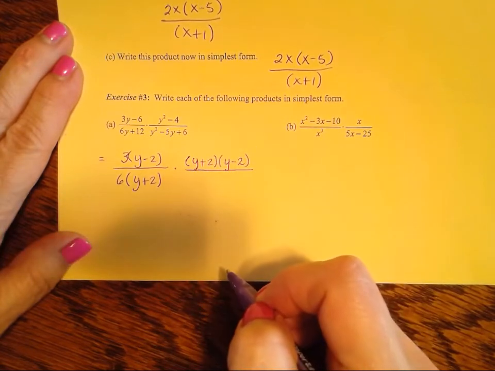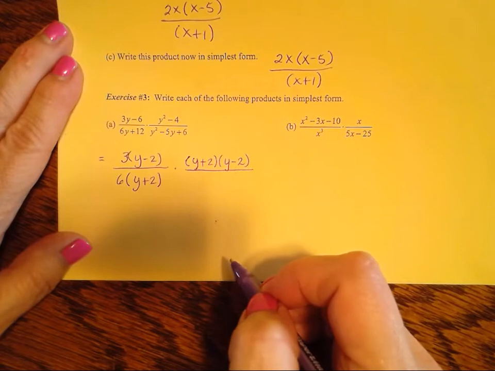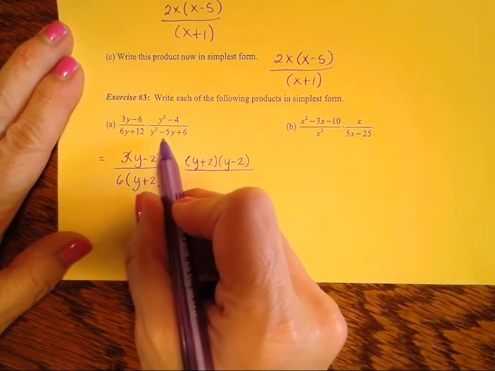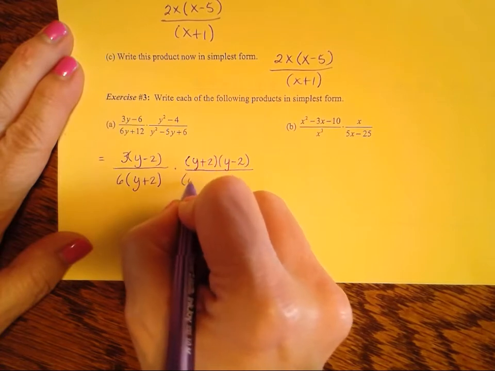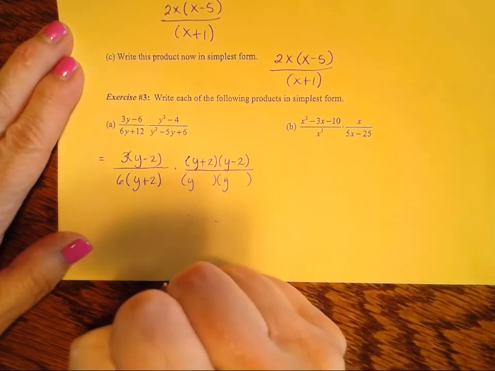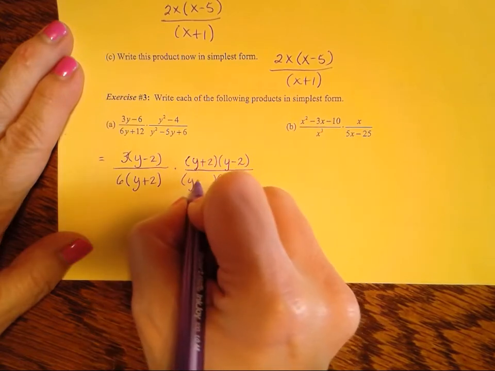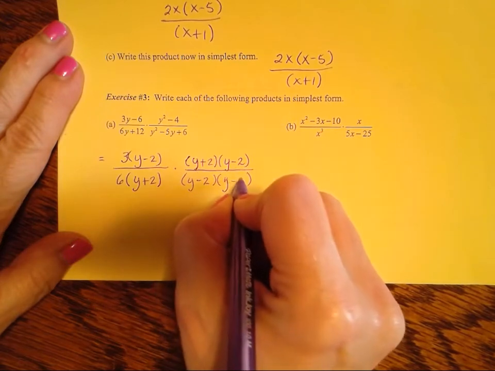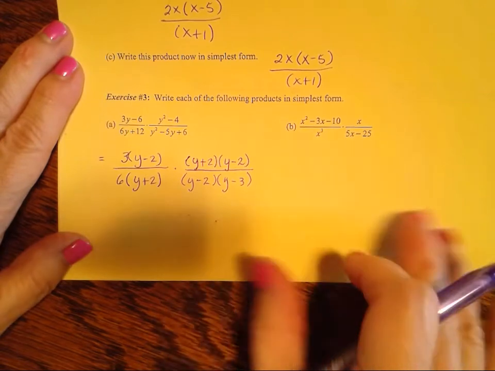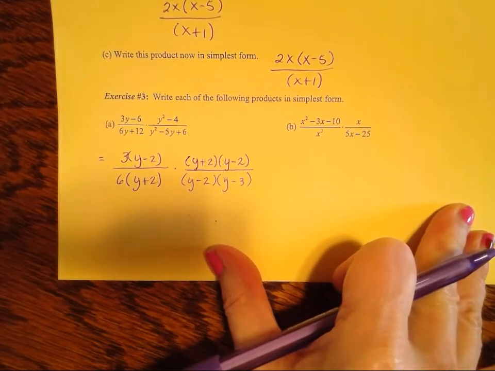y squared minus 5y plus 6. We need two numbers that have a product of 6 and a sum of negative 5. So we need negative 2 times negative 3 is positive 6. Negative 2 plus negative 3 is negative 5.